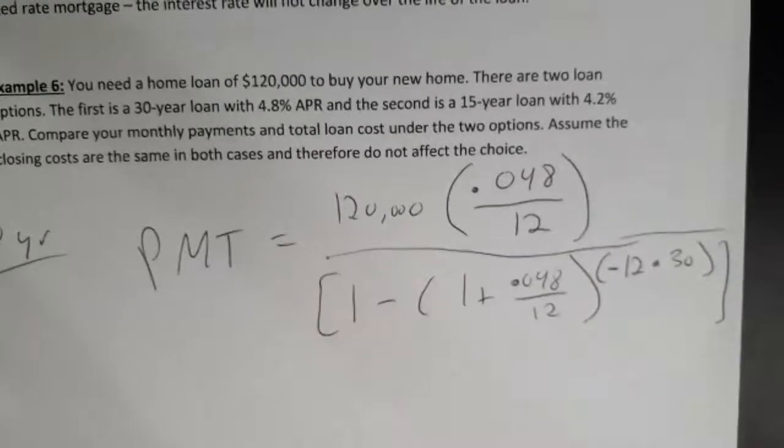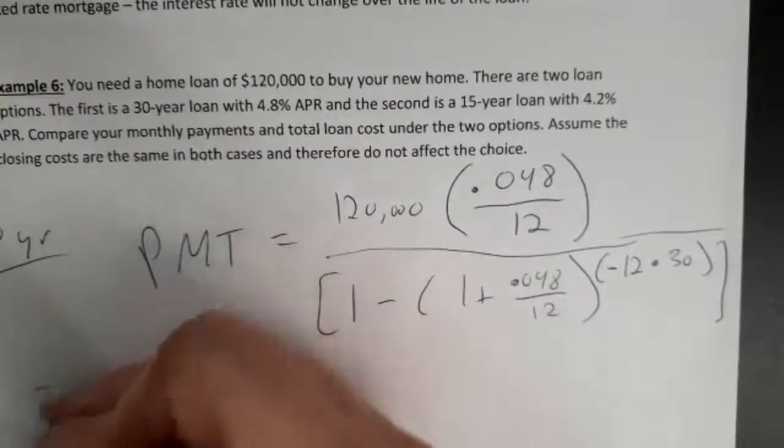So I have my formula. I can plug in my variables to my formula. Looking at the problem, this is how I'm going to solve my payment for my 30-year loan. So if I do 0.048, divide that by 12, and then multiply that by 120,000, sorry, I should get a number like 480 on top.